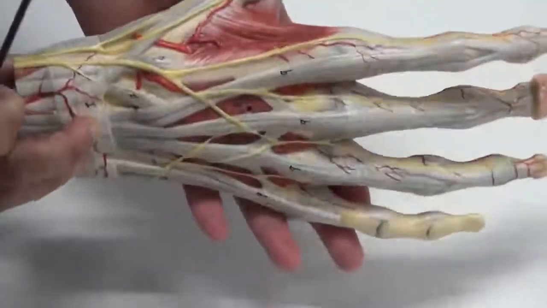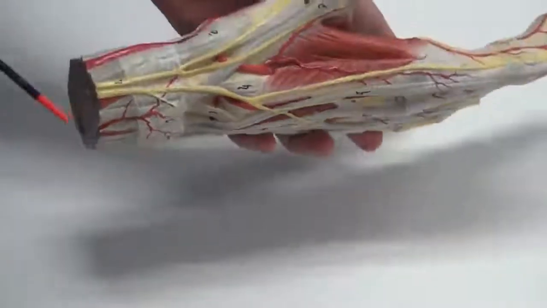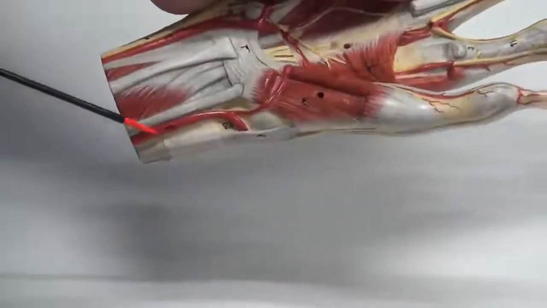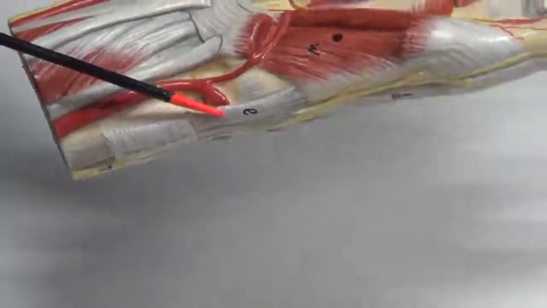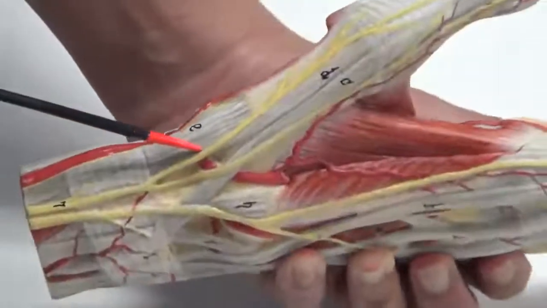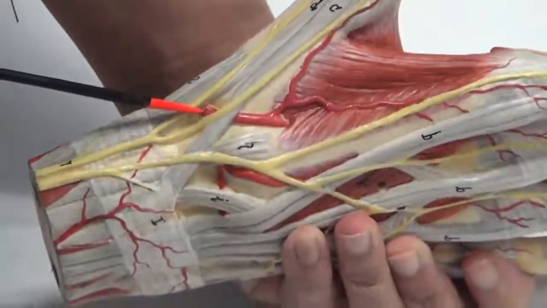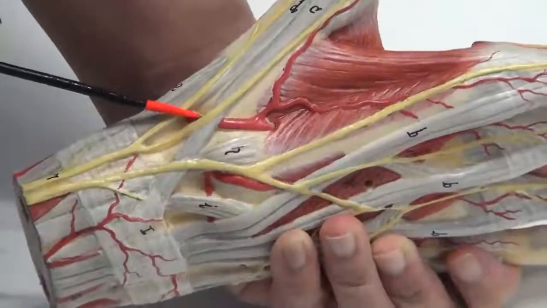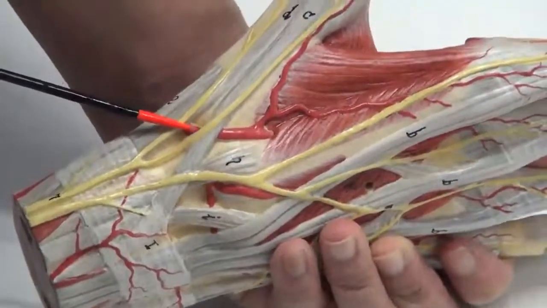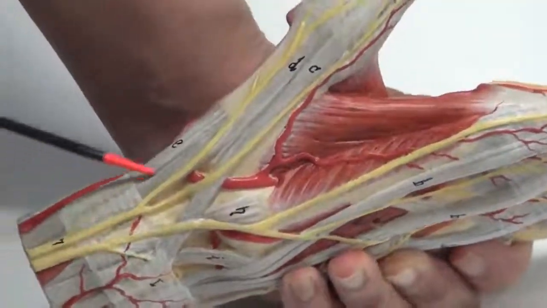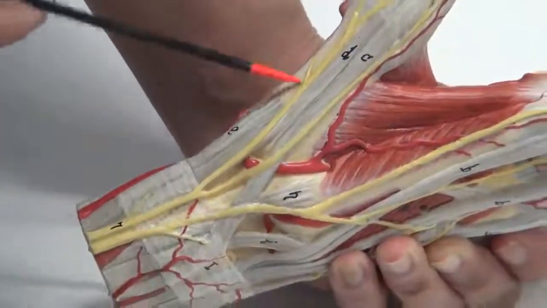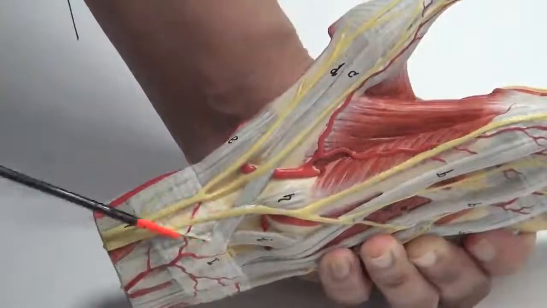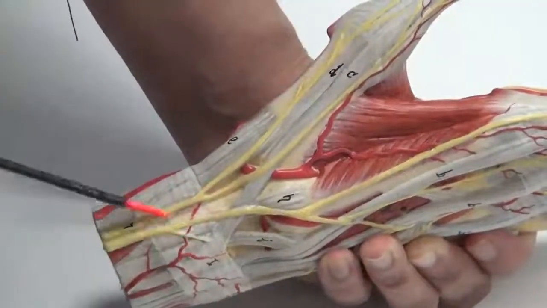Dorsum of the hand. Firstly, let's have a look at the radial artery. I repeat again, this is lateral here, the thumb. This is the radial artery. You can see the radial artery curving around the lateral wrist, and then it crosses the anatomical snuff box. I want to show you the anatomical snuff box. This is the anatomical snuff box, triangular in shape.